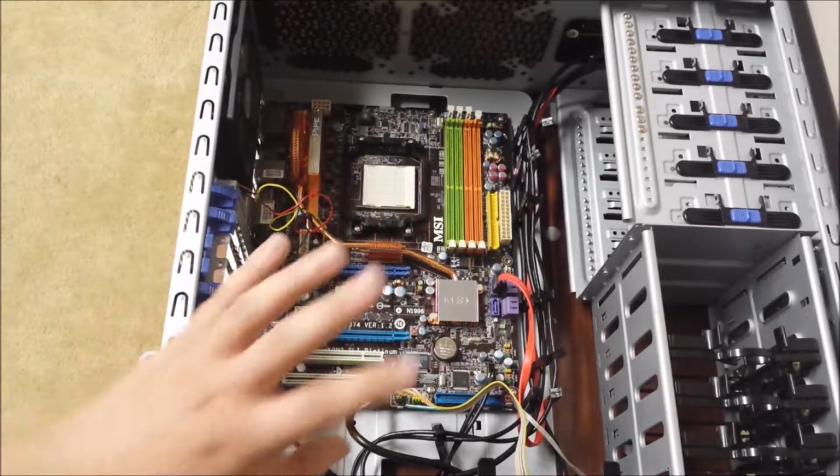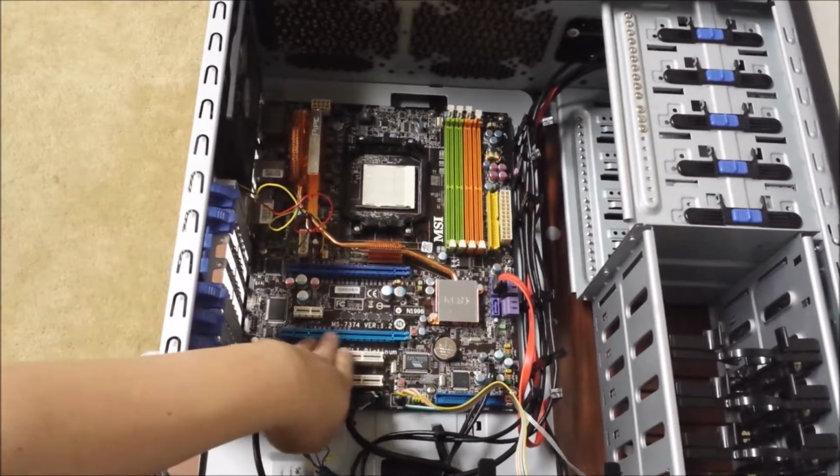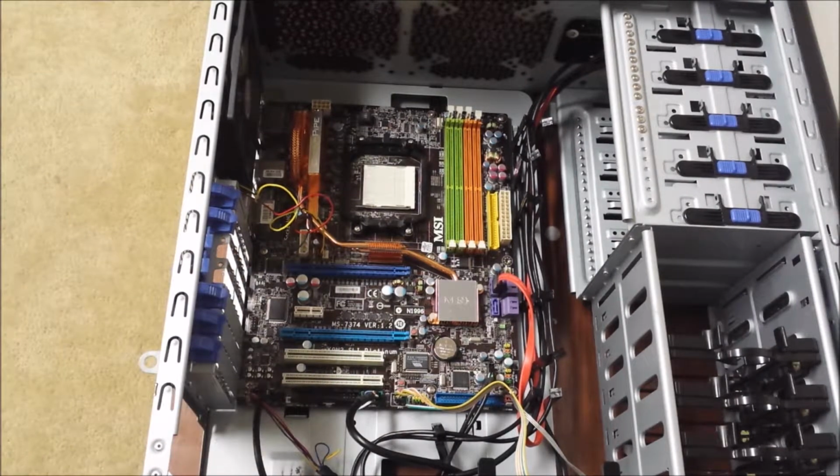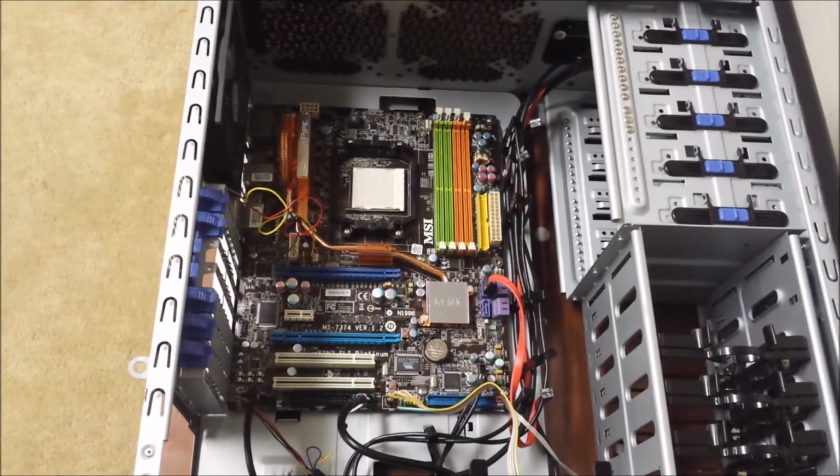Once you've got these cables plugged in and the power to the board from the power supply, that's the hardest part. After that, everything's really easy. You just have to stick your components in these nice little pre-designated slots, and then you should be good to go to get your stuff to power on.